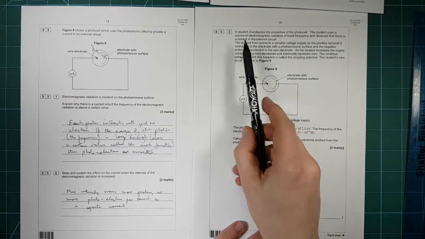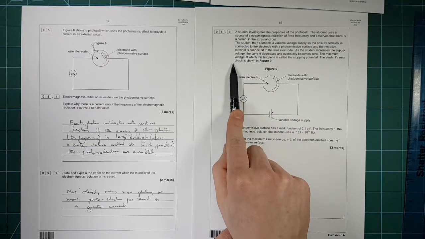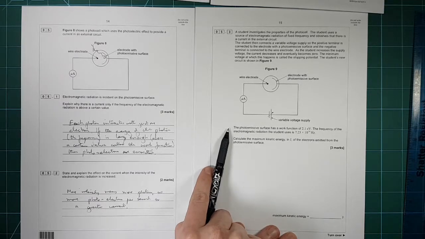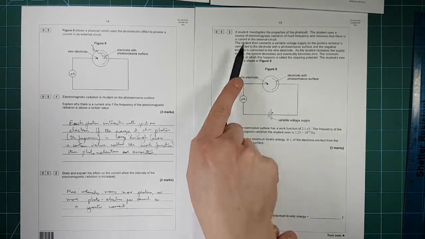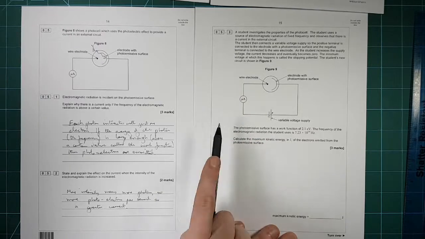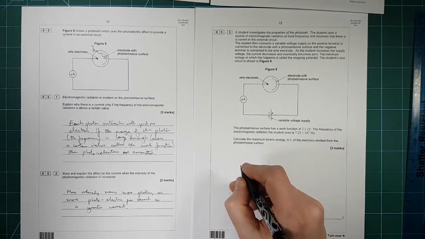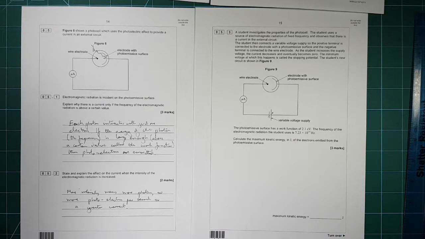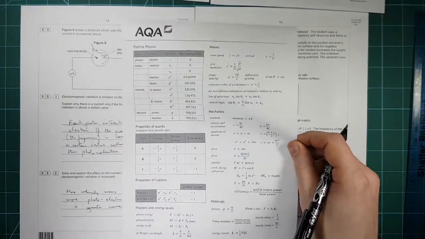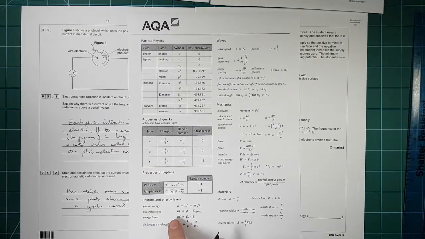Right, so there's a bit of blurb here about stopping potentials, and then we're into a question, but actually this bit isn't dreadfully important. The question is quite straightforward. We need to use the photoelectric effect equation, which is located on the formula sheet, down here, photoelectricity.